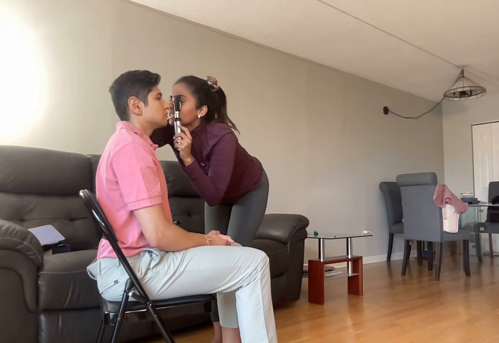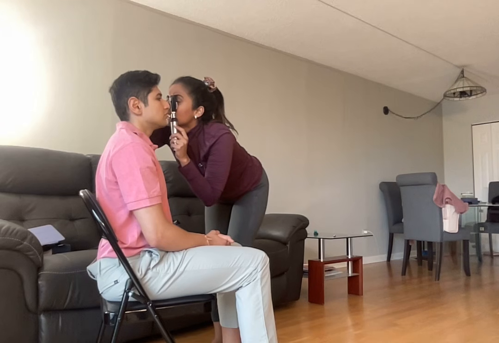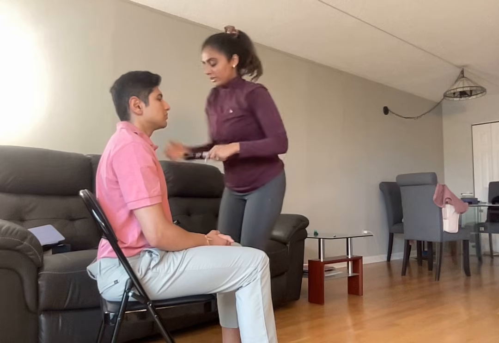I'm going to do the same on the other side, at a 15-degree angle. I see the red reflex. I can see the macula, fovea, and optic disc. No macular degeneration noted.